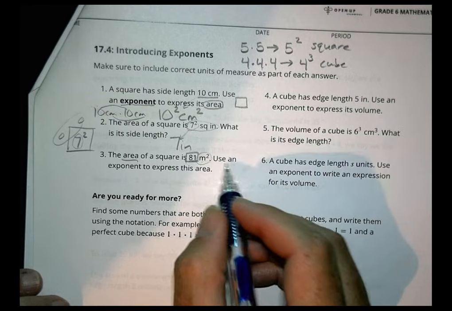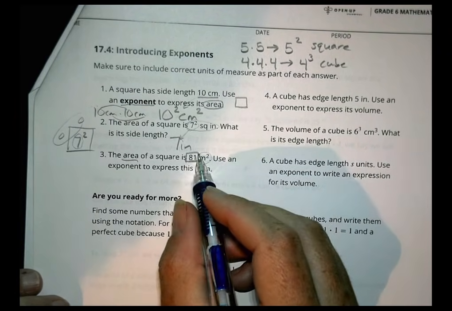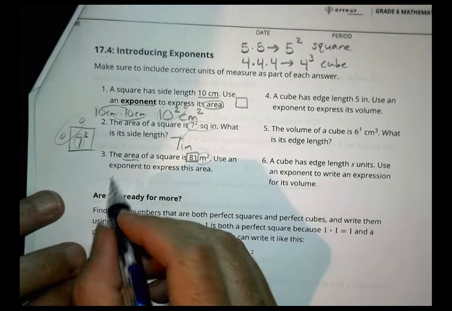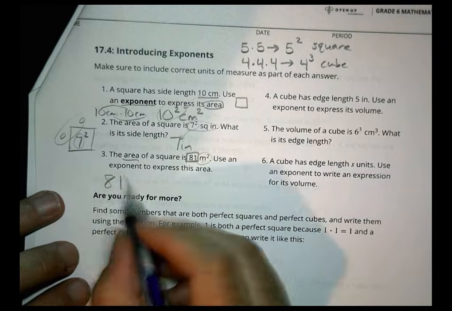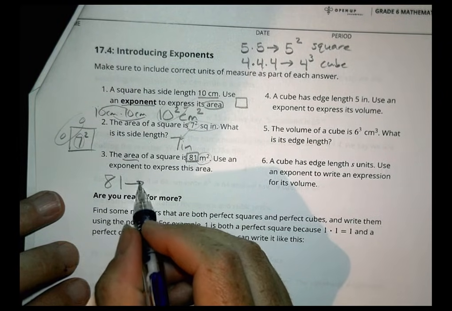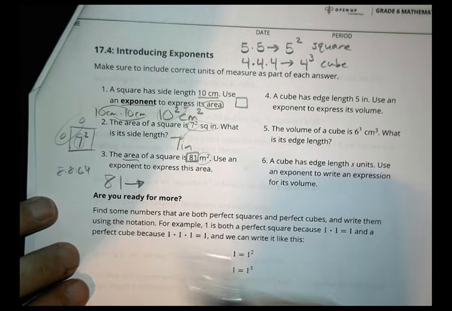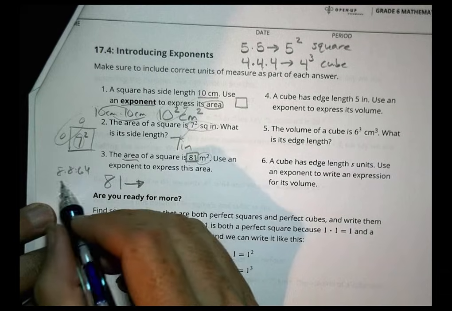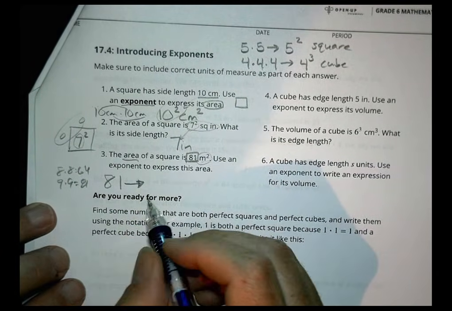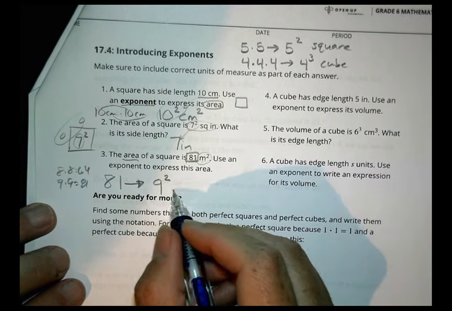So use an exponent to express this area. We want to turn this into an exponent number, like up here, 10 squared. So instead of saying 81, how can we turn 81 into a number with an exponent? Think about your square numbers. We knew that before: 8 times 8 was 64. So if we continue to go up, 9 times 9 is 81. So 81 is a perfect square. So we could say that 9 squared is the same as 81.